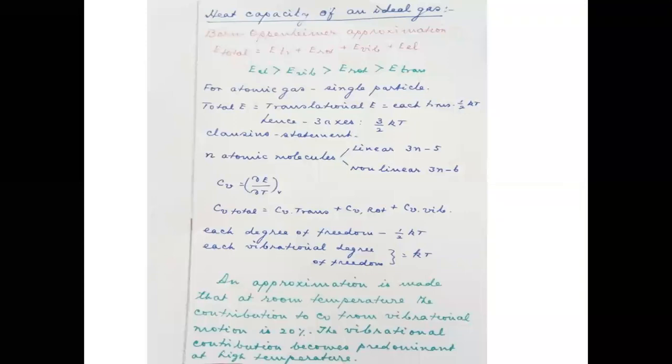Now you see, before going to the heat capacity of the ideal gas, you should understand what the Born-Oppenheimer approximation is. The Born-Oppenheimer approximation says that the total energy of the system is the sum of the energies possessed by virtue of translation, rotation, vibration, and electronic motion.